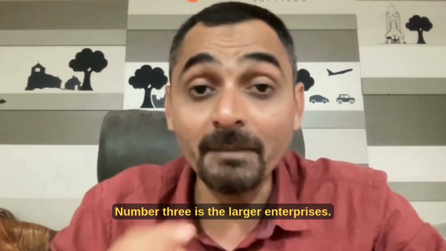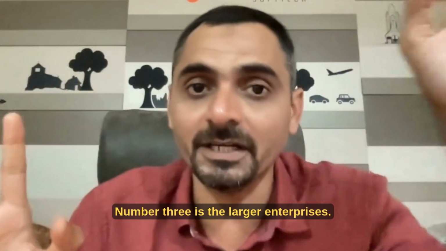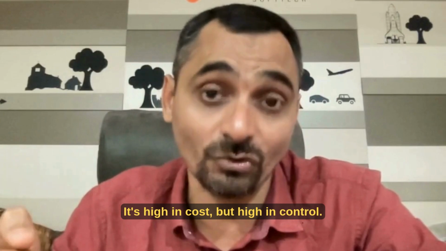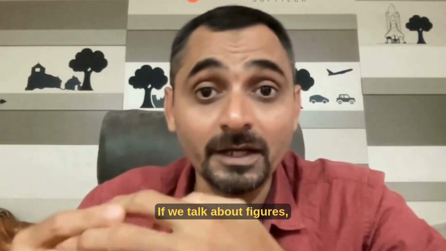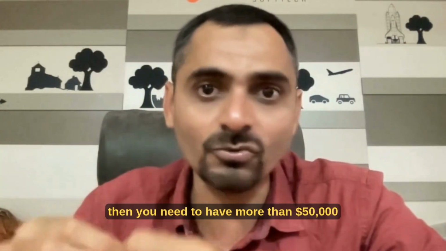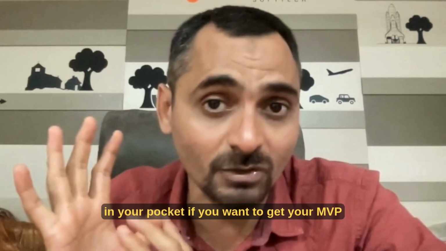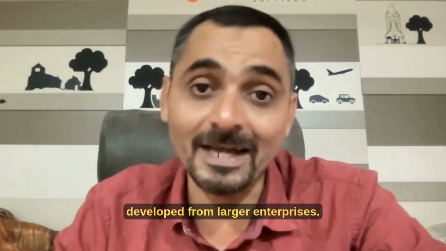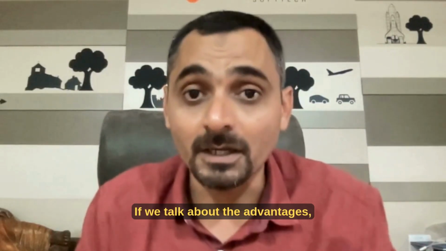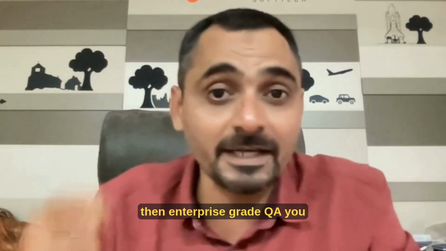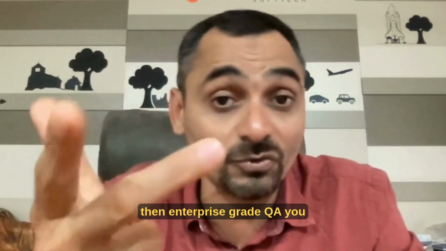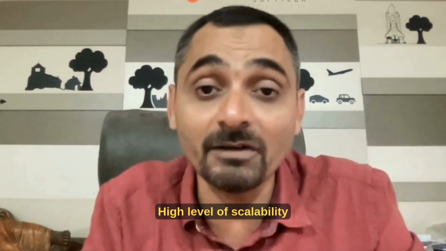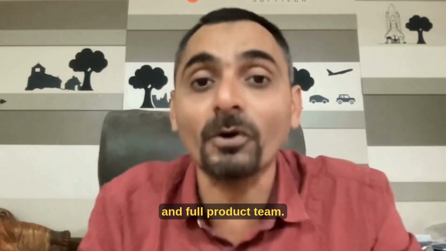it's a faster, safer and more accountable option for you. Number 3 is the larger enterprises. It's high in cost but high in control. You need to have more than $50,000 in your pocket if you want to get your MVP developed by larger enterprises. The advantages are enterprise-grade QA, a high level of scalability and a full product team.